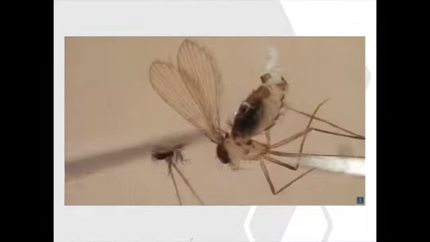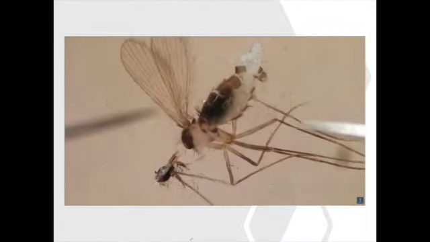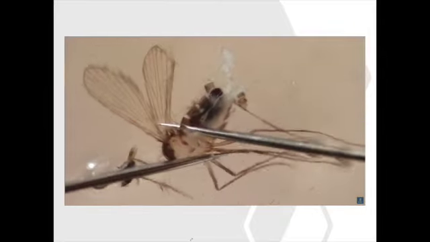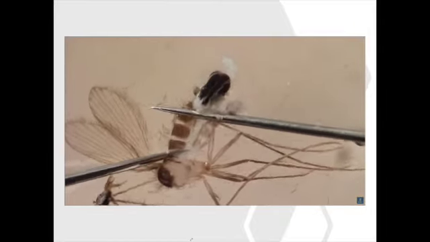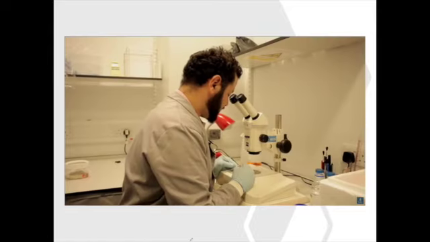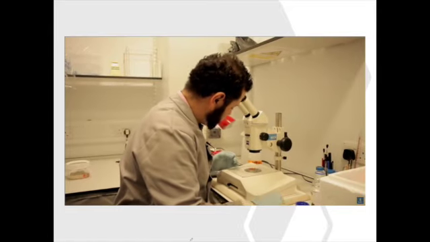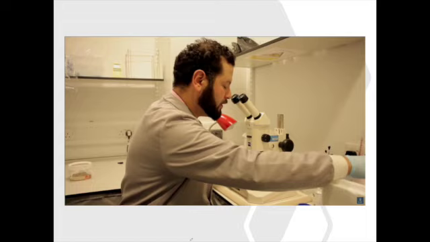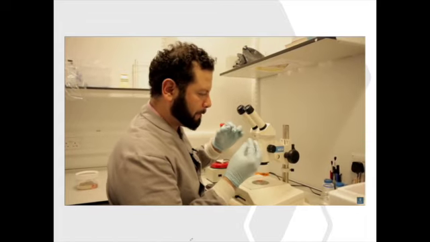Cut the head off and then proceed to push out the gut with the side of your needle, as if you were squeezing out toothpaste. Once the midgut is free, use your needle to transfer it to wherever you need. I place mine in the small tubes.